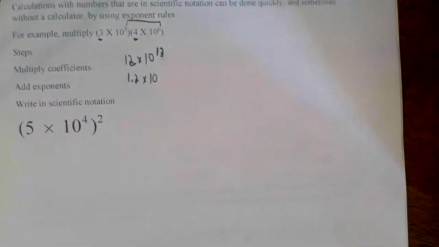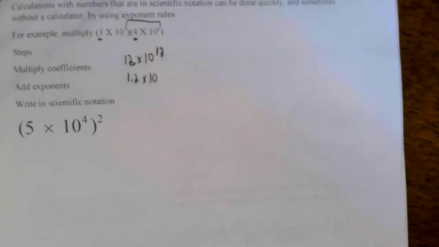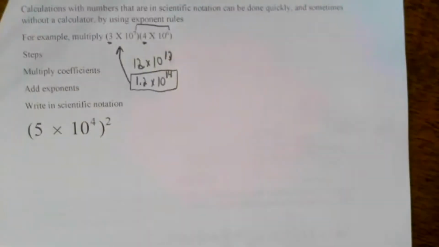So what I can do is move that decimal place 1 to the left. So we get 1.2 times 10 to the, and what power should it be? It'd be 14 because we made that number smaller. Yep, absolutely. So we made this number smaller, so we have to make the power bigger. So we get 1.2 times 10 to the 14. So that's how we multiply two things in scientific notation.